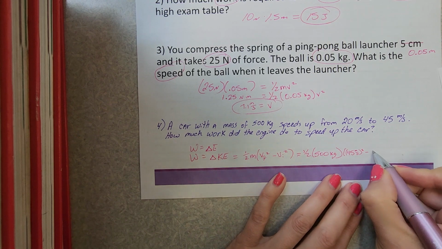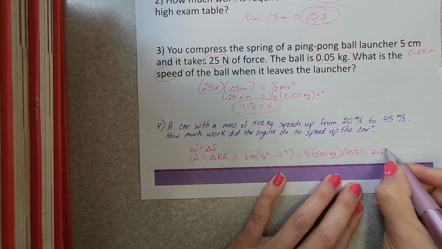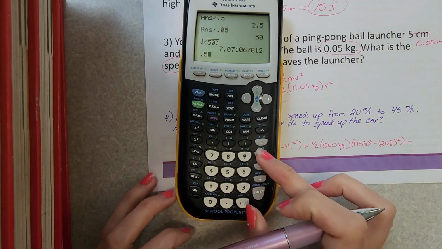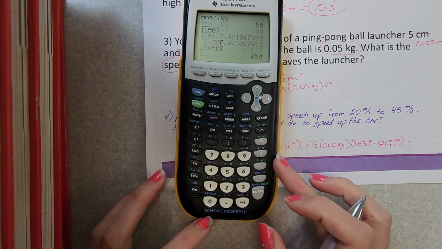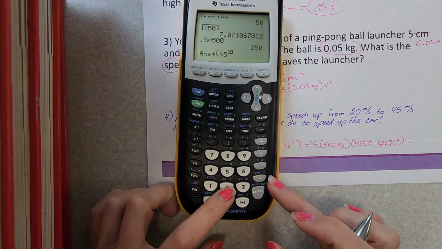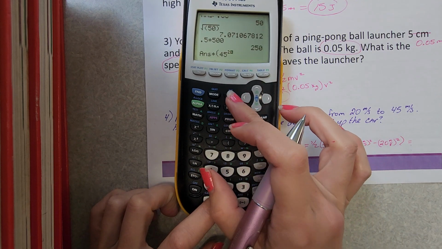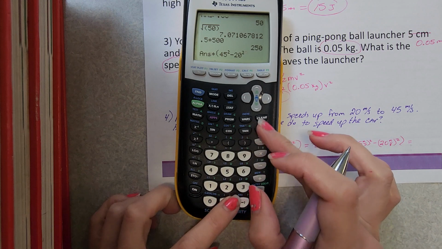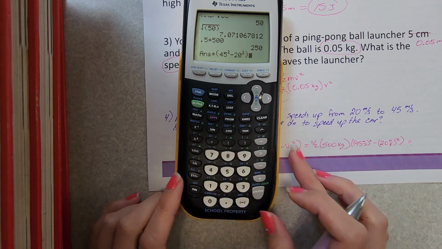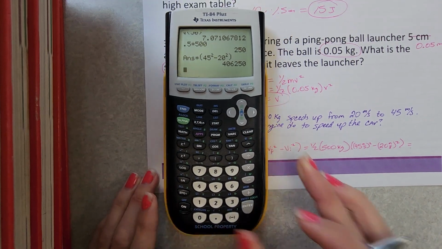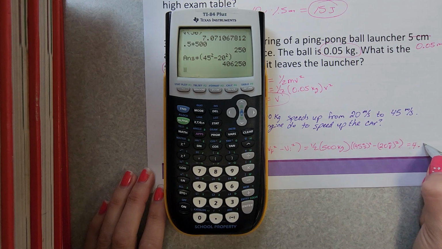Then subtract the initial velocity, and that is squared as well, and then get your answer. 0.5 times 500 times 45 squared minus 20 squared, and that is going to give us 4.06 E5.